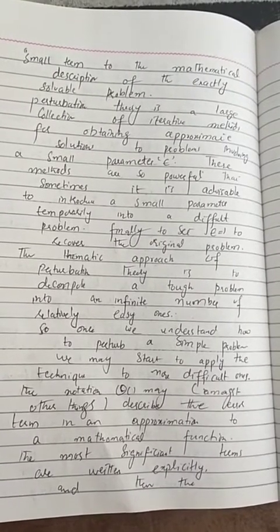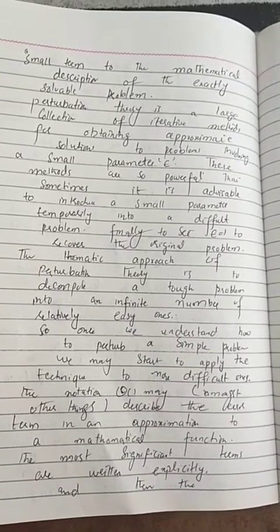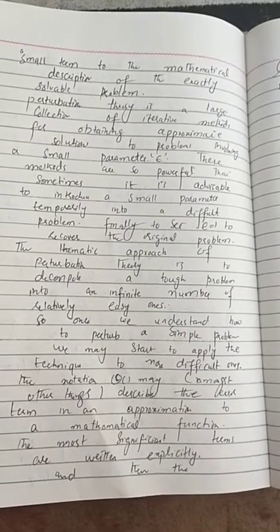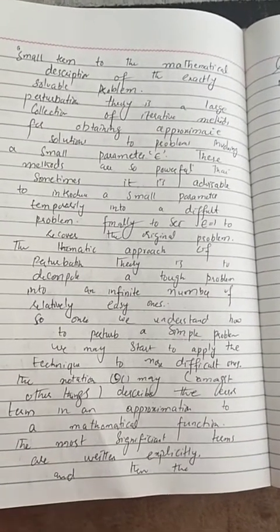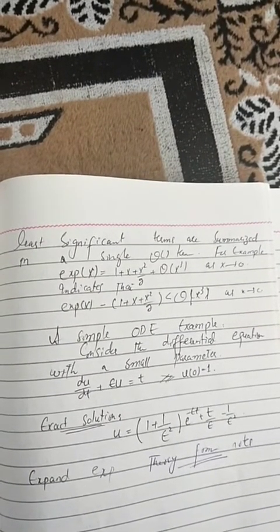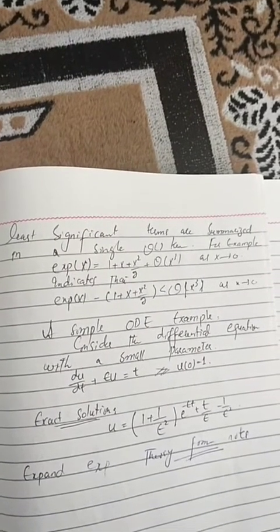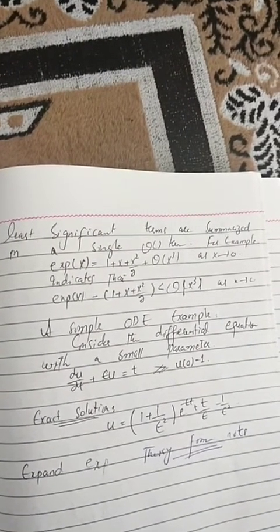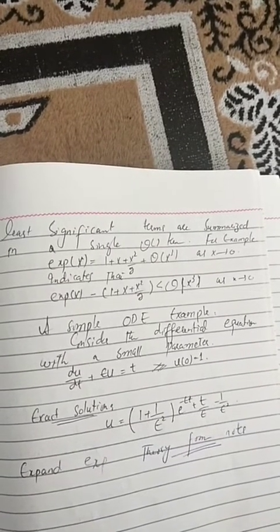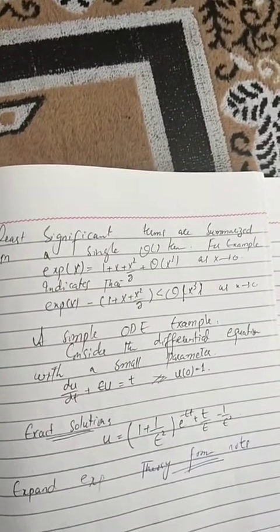The big O notation can, amongst other things, describe the error term in an approximation to a mathematical function. The most significant terms are written explicitly, and then the least significant terms are summarized in a single big O term. For example, we have an equation e to the power x equal to 1 plus x plus x square by 2 plus big O of x cube. So the term big O means that it is a higher order term, so we ignore it.